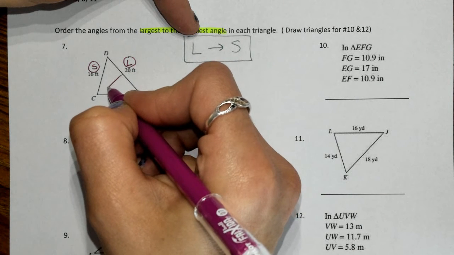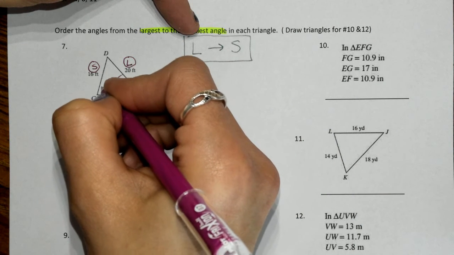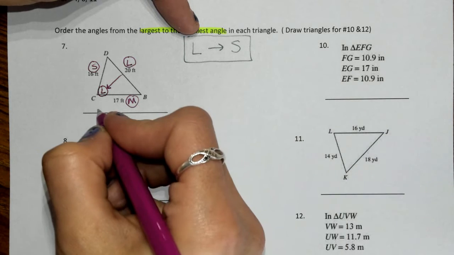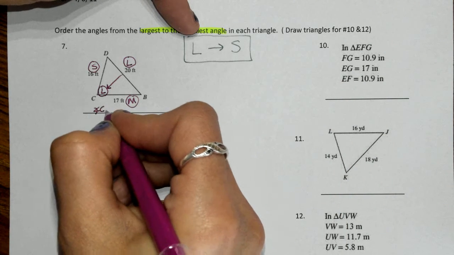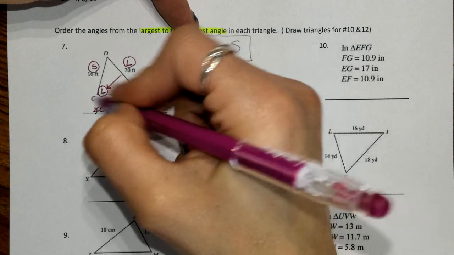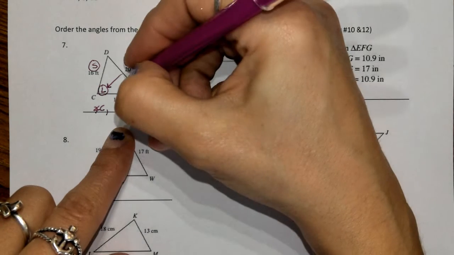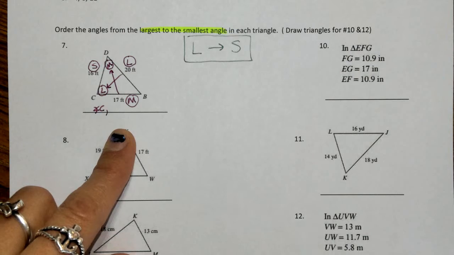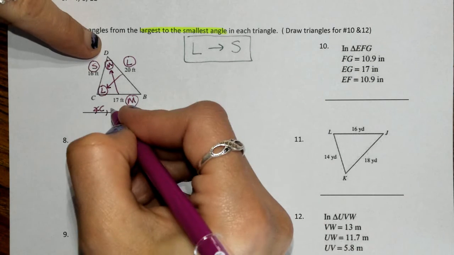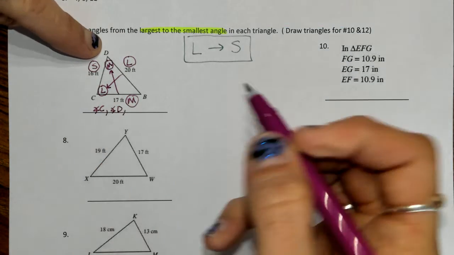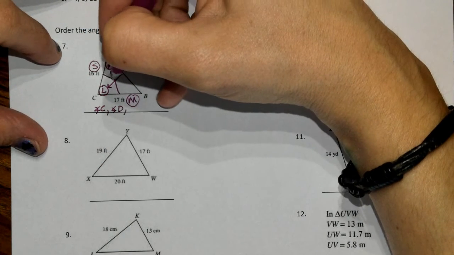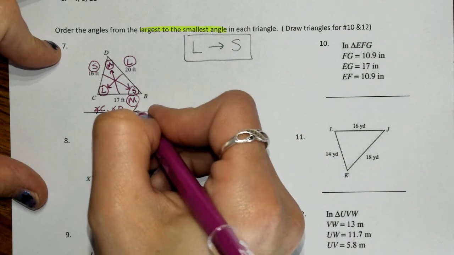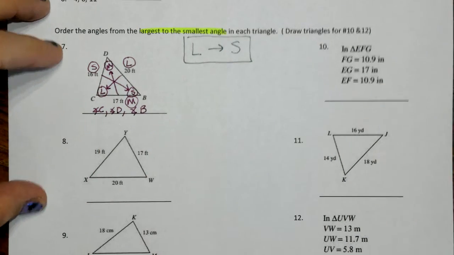I'm going to go across, and I'm going to see here where my largest angle is, because it's always going to be across. So here the first one would be angle C. Then we're going to go to the medium side right here, segment CB. We're going to go across, and we're going to find out that our middle or medium angle is going to be angle D. And then across from our smallest side is our smallest angle, angle B. Kind of ran out of room there. Didn't have a whole lot of room to write there.